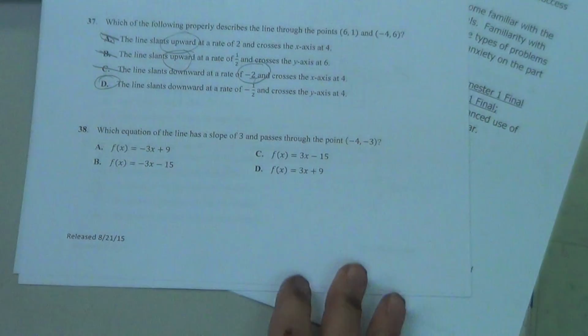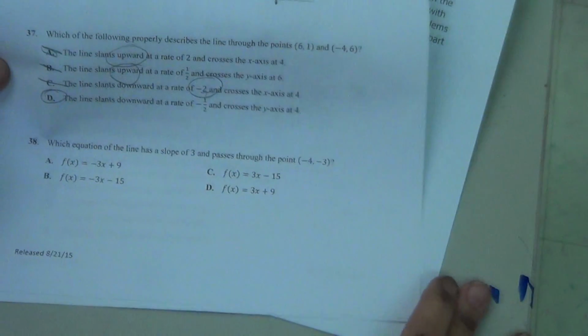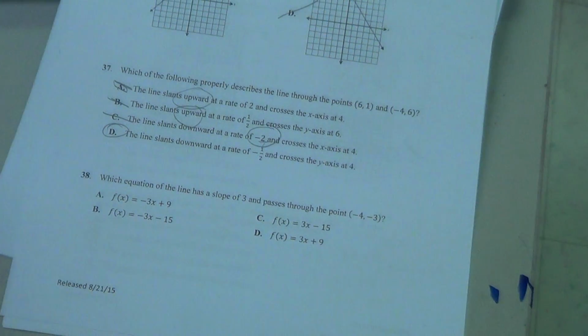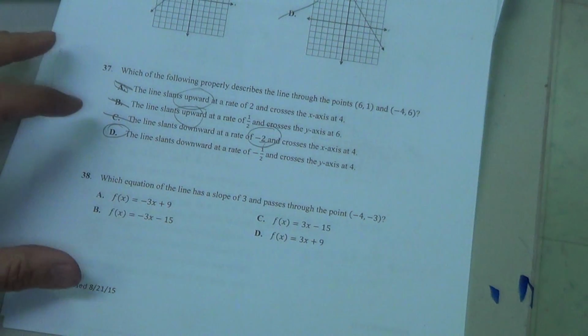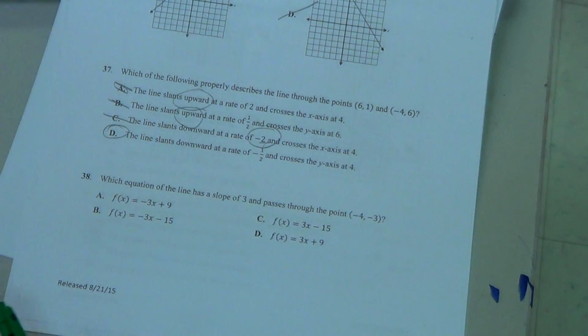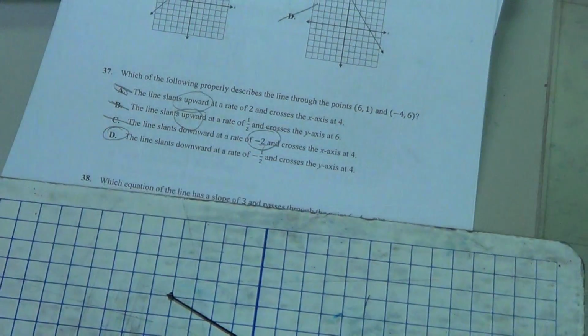Okay, next problem. Which equation of the line has a slope of 3 and passes through -4, -3? Okay, so I would again graph this.